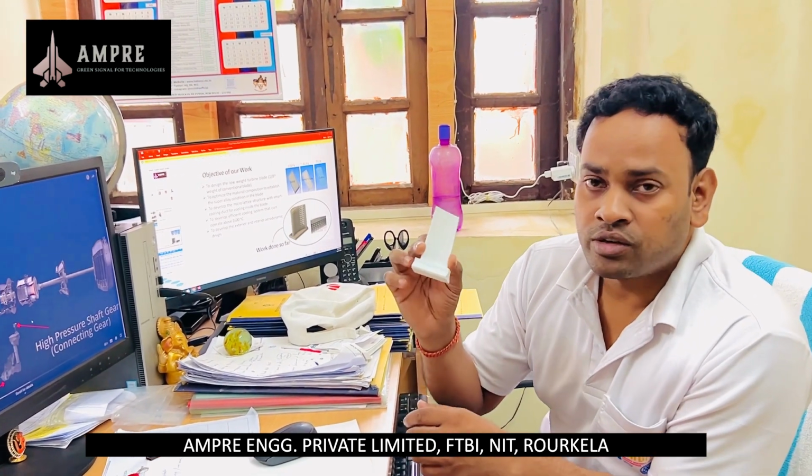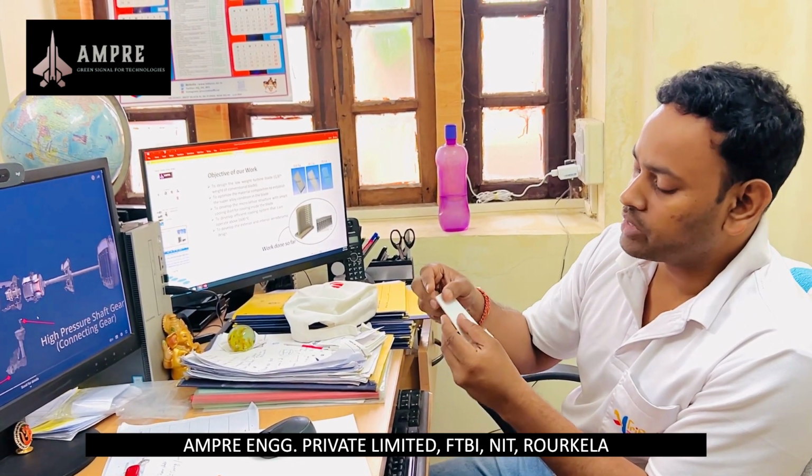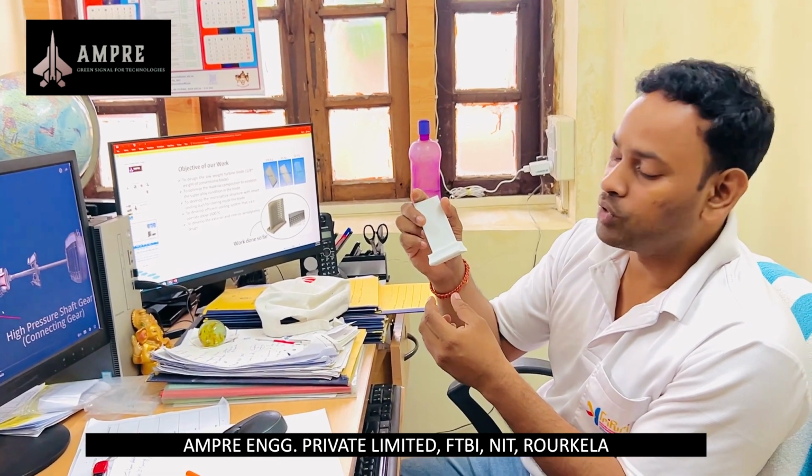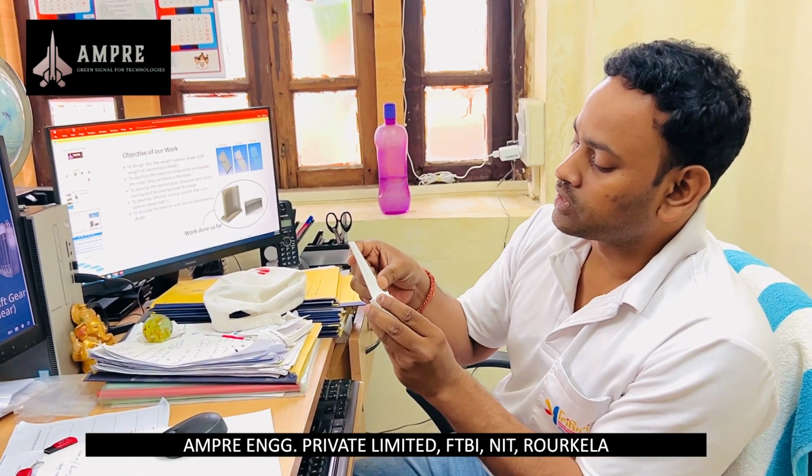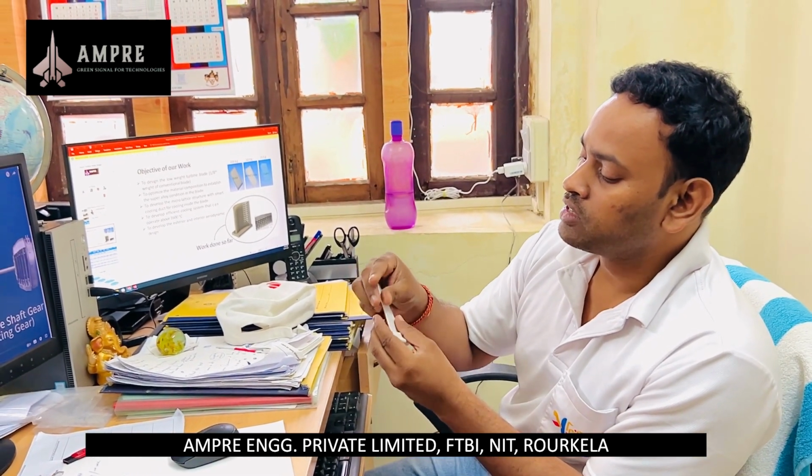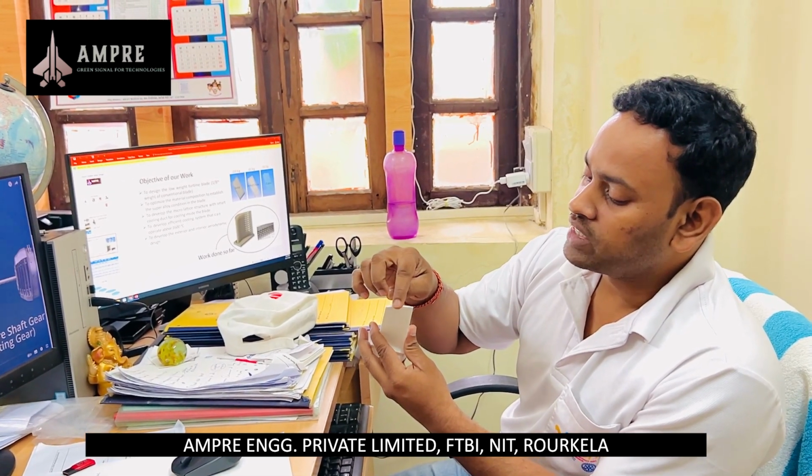This is Ampre Engineering Private Limited, which is associated with the advanced material processing lab in the metallurgical and materials engineering department in IIT Rourkela. So here, this is the prototype we made in our lab by additive manufacturing. It is a prototype by polymer additive manufacturing technique. So inside it, so many designs are there.